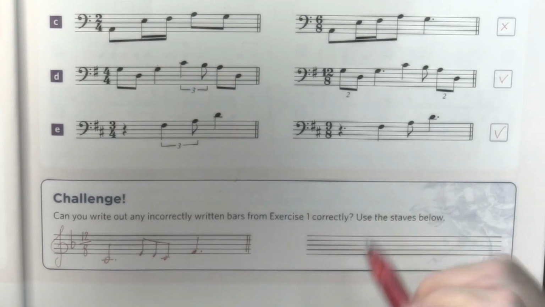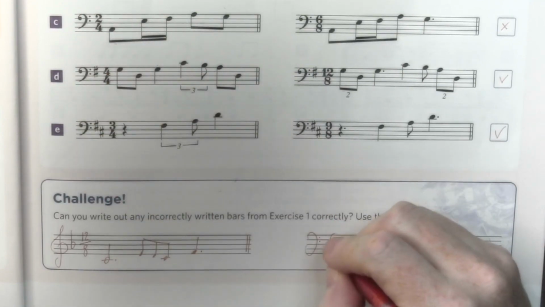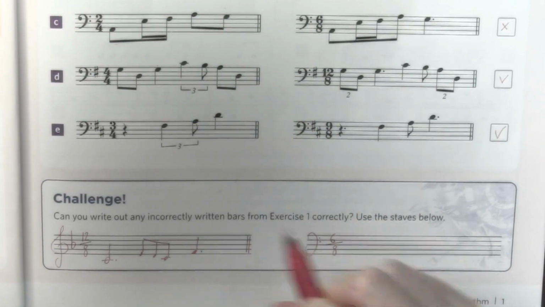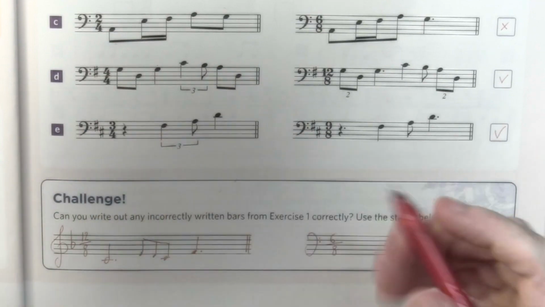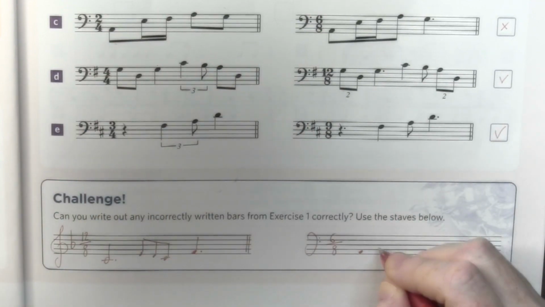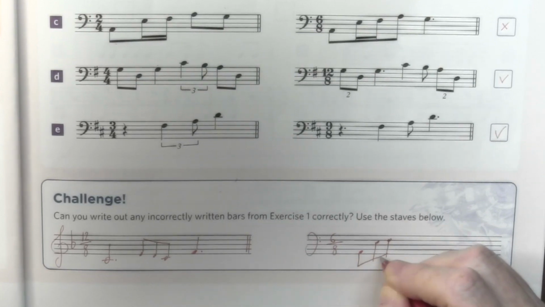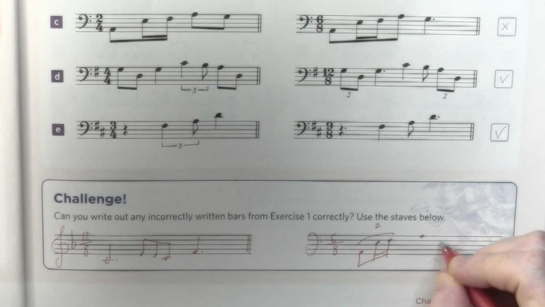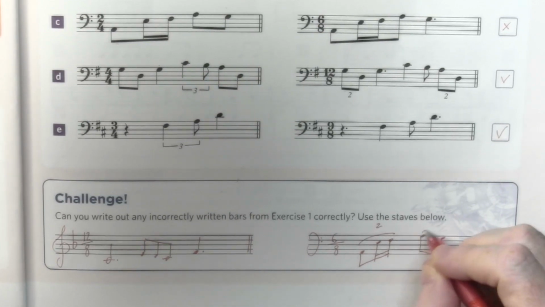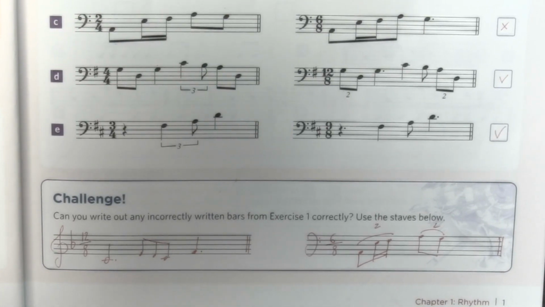Now the second example, an incorrect example, is in bass clef. So 2/4 becomes 6/8. And we have just the same thing but with duplet signs. Here it is. Okay, we can move on to exercise 2.